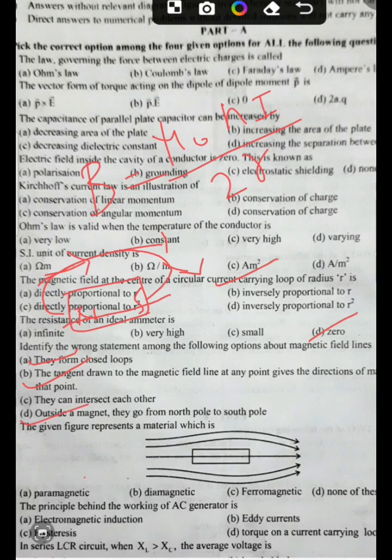Then they can intersect each other. No, they cannot intersect each other. So third option is wrong. That is the answer here. So option C is the answer.